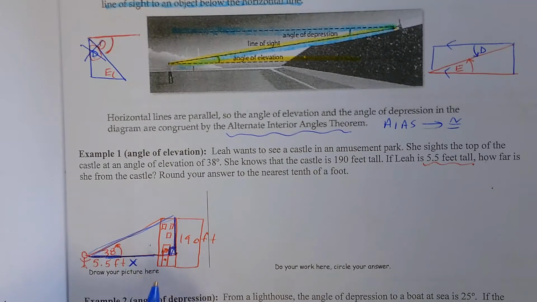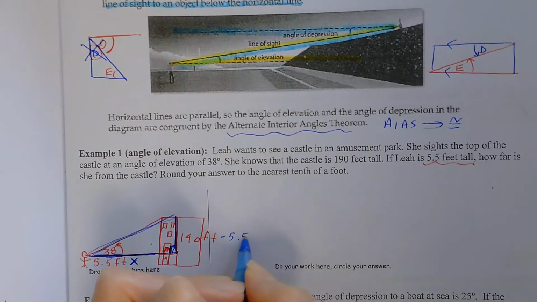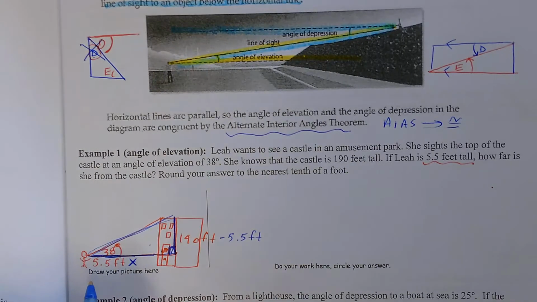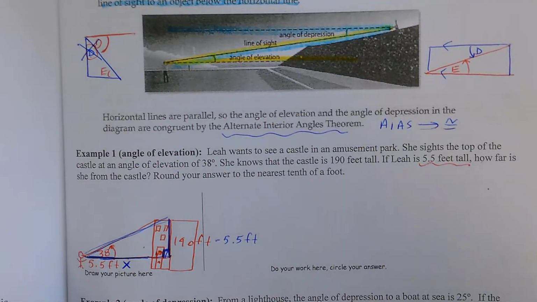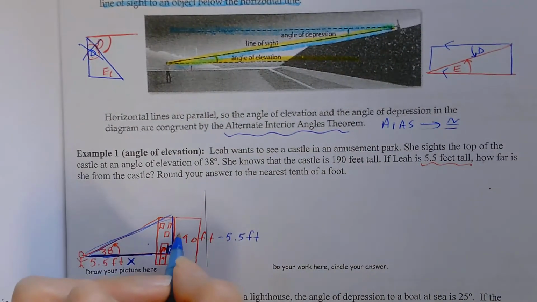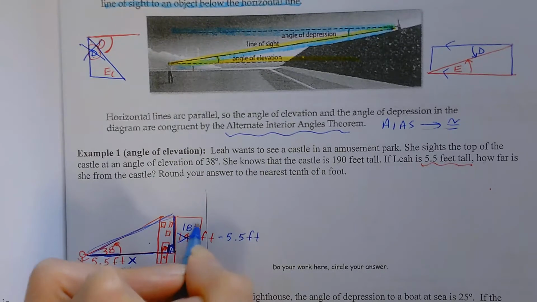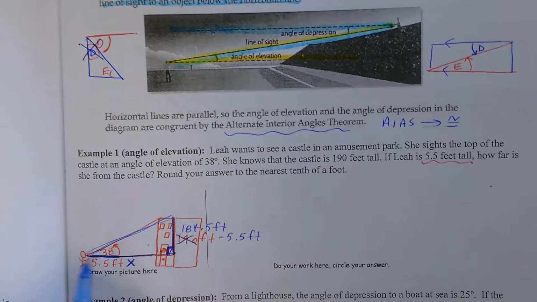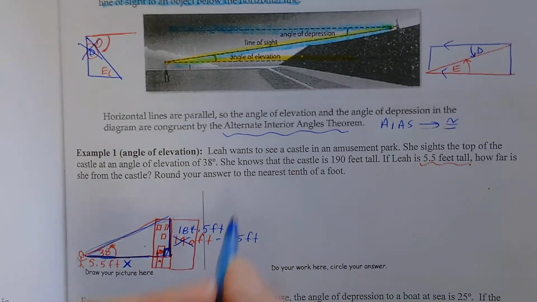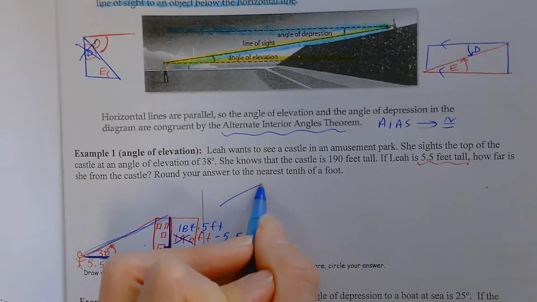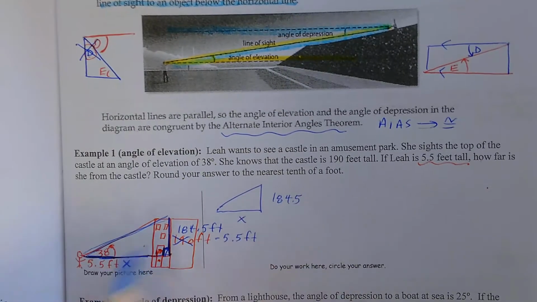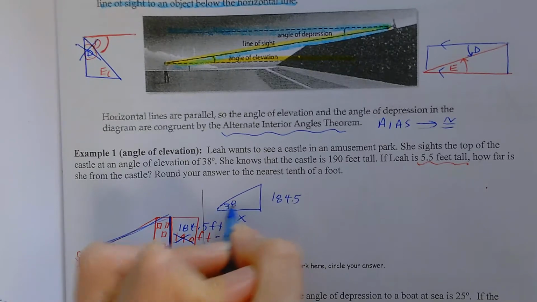Now, we can't use 190. We're going to need to subtract the 5.5 feet because we have to take off from her eyes down to her feet. This is the only problem you'll have to do that on. There may be one in the homework like this. Normally, you won't have to do this, but you do on this problem. So we need to make this height instead 184.5 feet to account for that distance from the ground to her eyes. All right, in this picture, if I sketch and take out all the other stuff, this is 184.5, this is X, and the angle of elevation is 38.